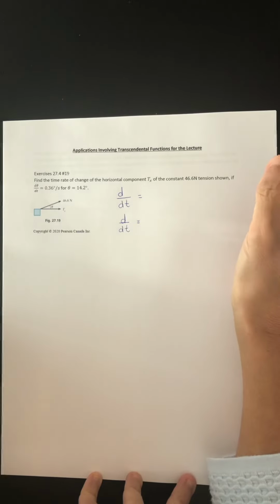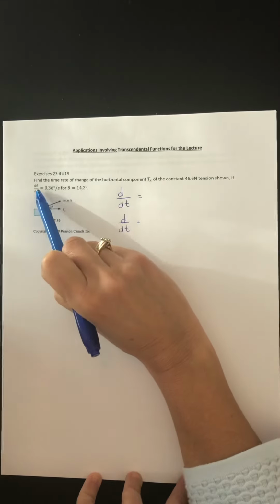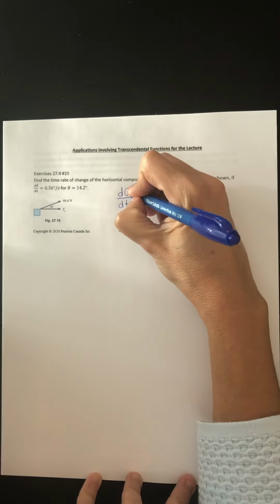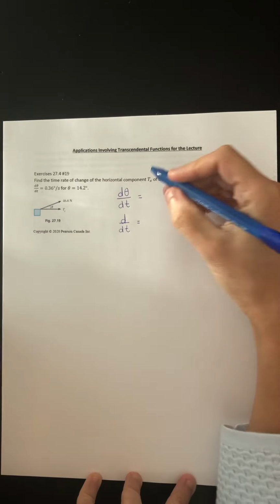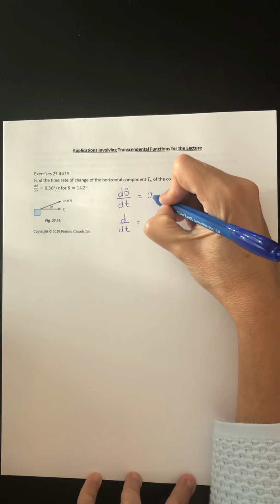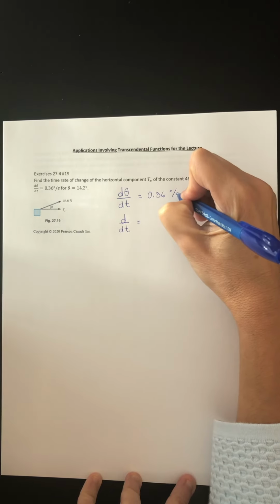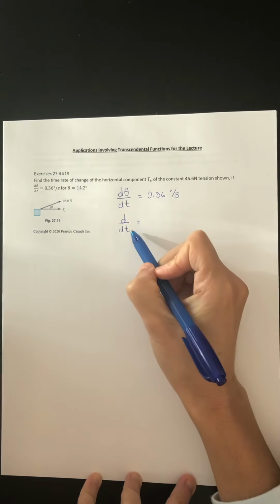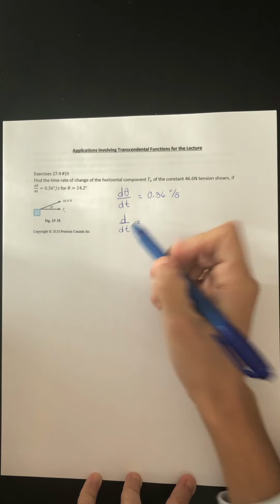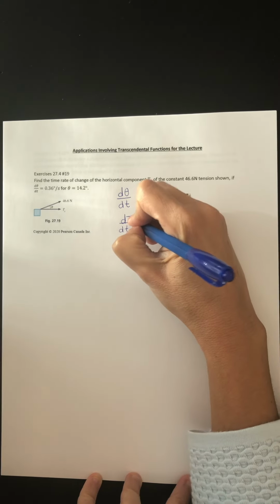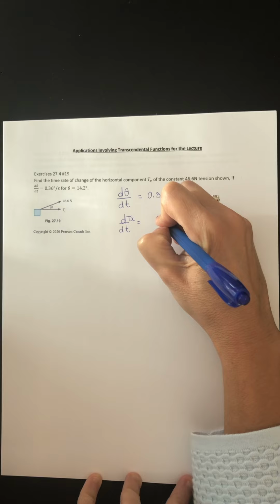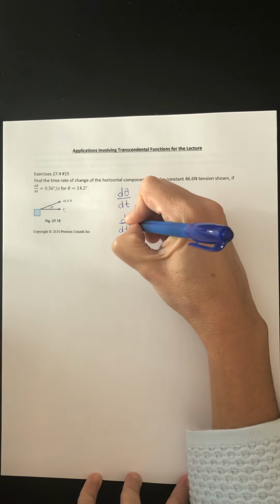So in this case, the time rate of change that we are given is d theta by dt, and it is equal to 0.36 degrees per second. We're trying to find the time rate of change of T at x. So that's what we are trying to determine in this problem.